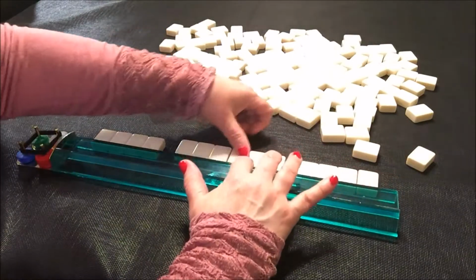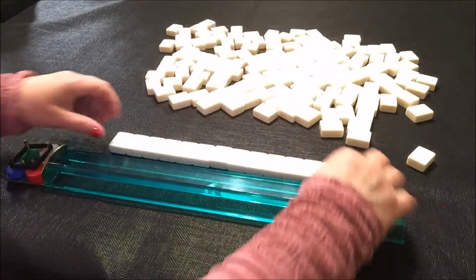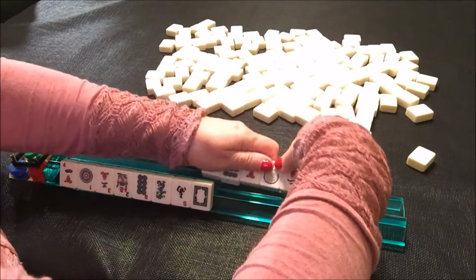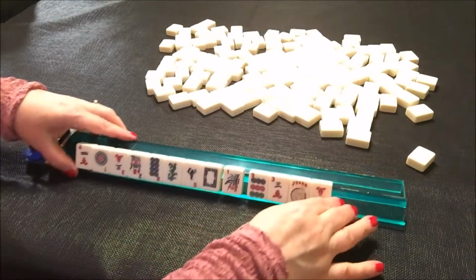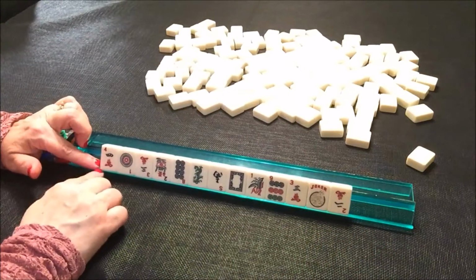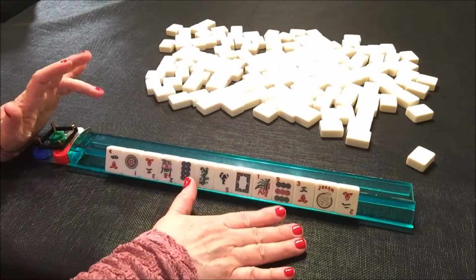So there's our 13. And then you're going to put those tiles on your rack, or on your rack if you're with other people like that. But if you're by yourself, putting them in your rack is fine. And you're going to put them in this order that I'm going to tell you here. This order will help reveal certain patterns.